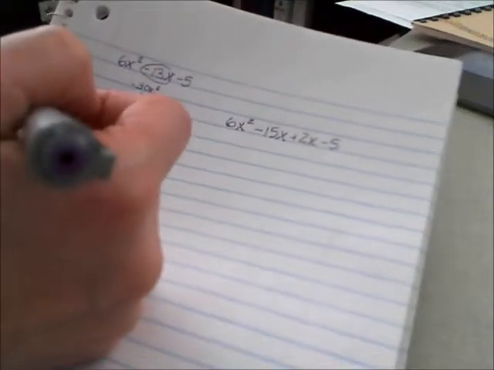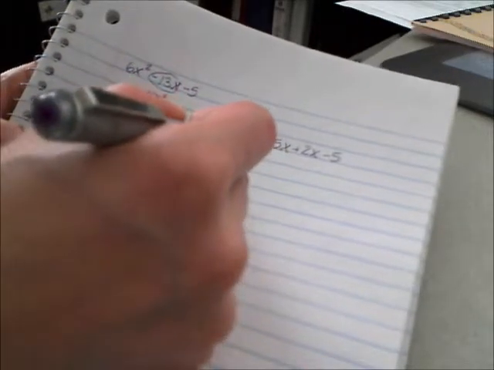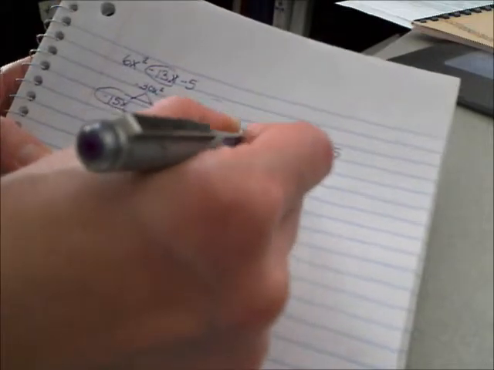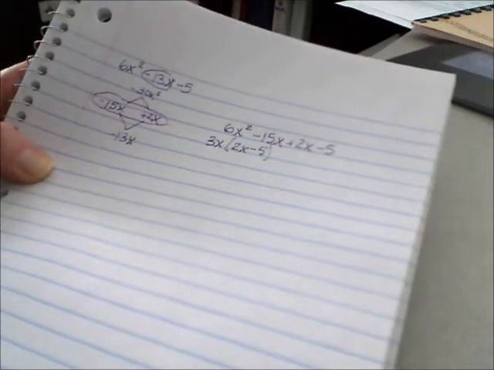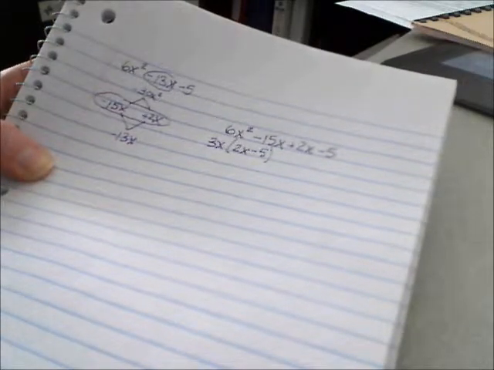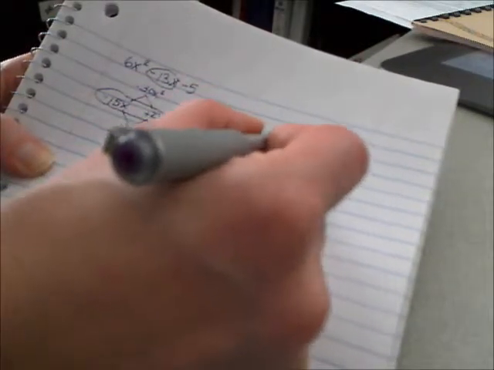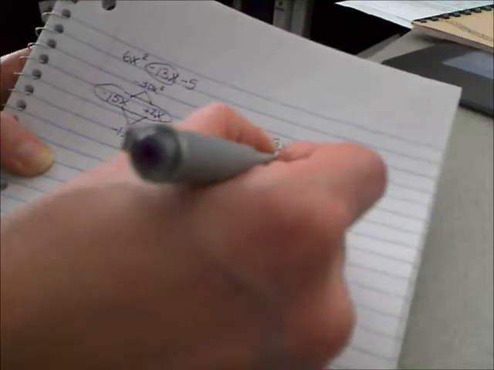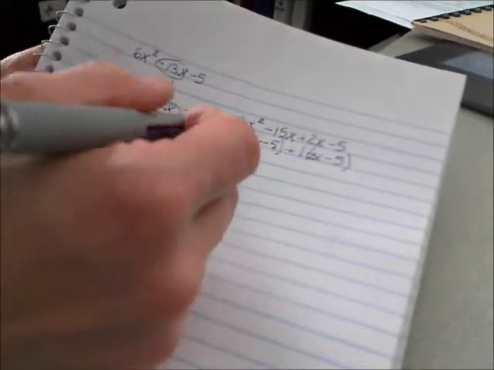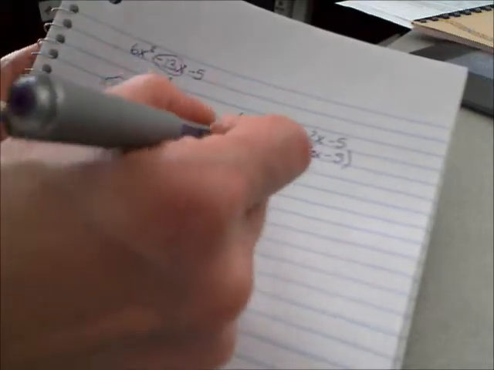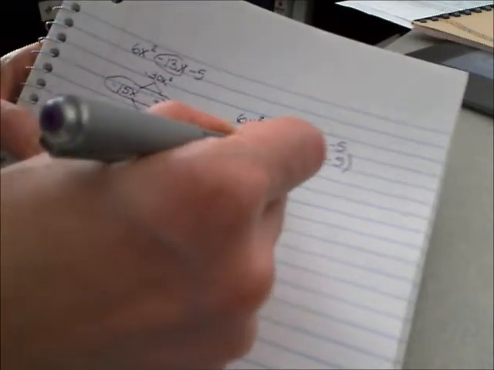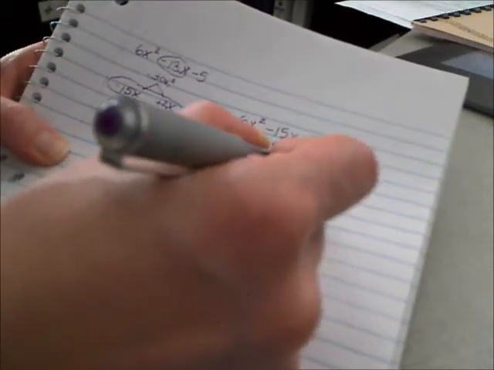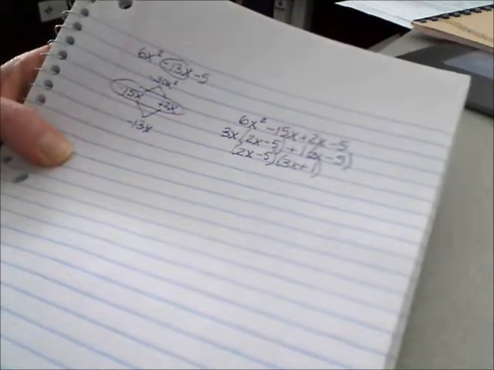And then I'm going to factor by grouping. So I can factor a 3x out of these two, which leaves me with 2x minus 5. And I can factor just a 1 out of those, so that leaves me with 2x minus 5. So the 2x minus 5s, those are common, so that's one factor. And the 3x plus 1 is the other factor. So that's the quick factoring review.